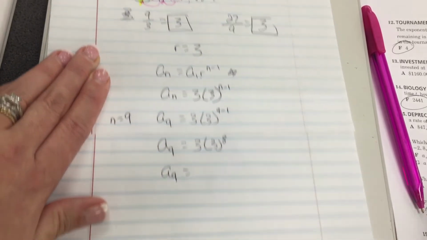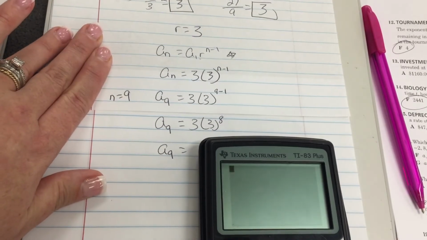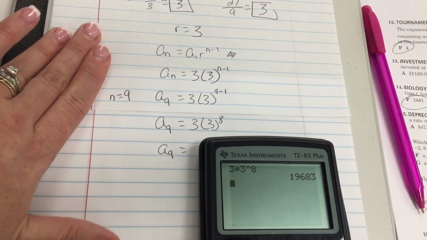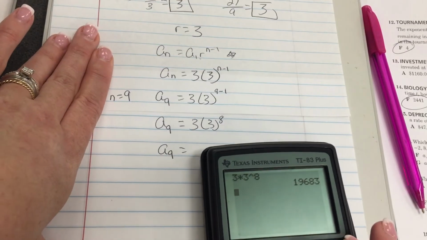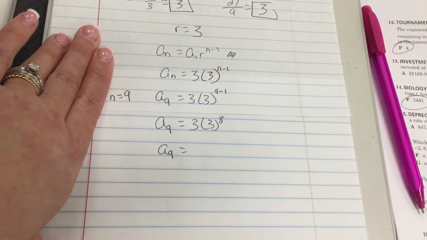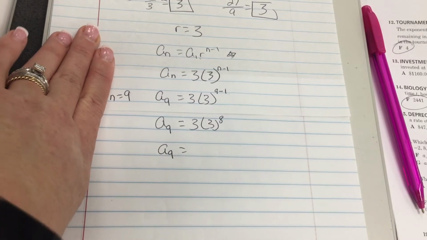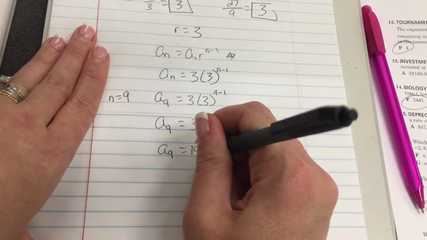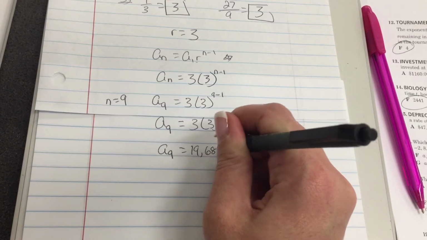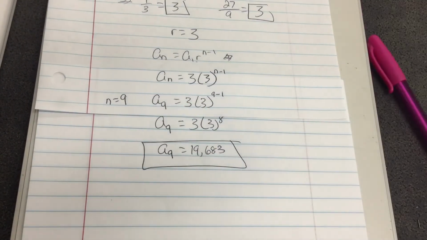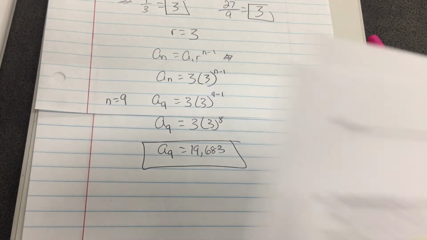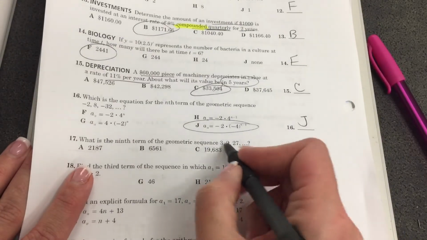A9 equals, so we're going to put in the equation 3 times 3 to the 8th power. And we get 19,683. So the ninth term in the sequence is 19,683, which is answer C.